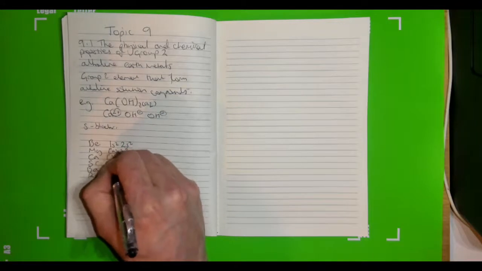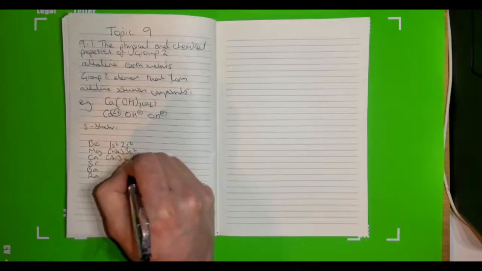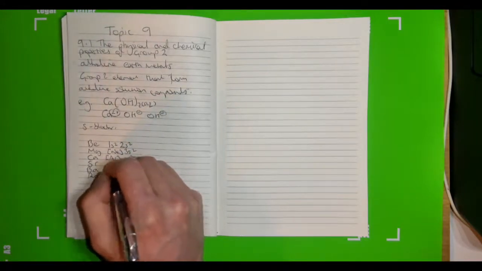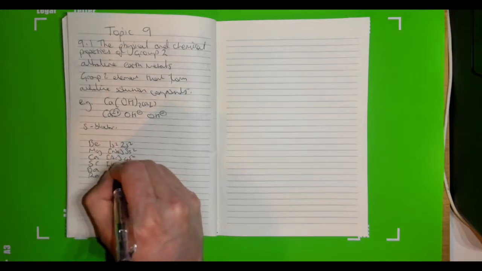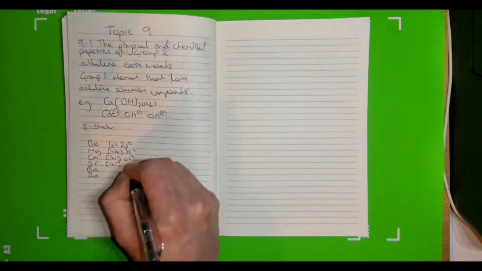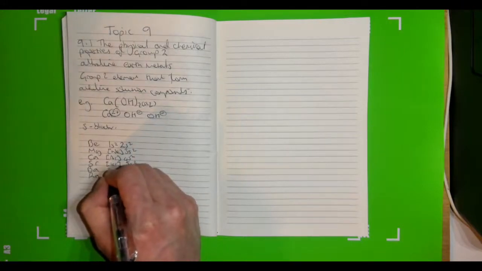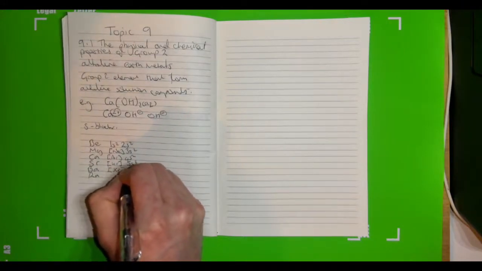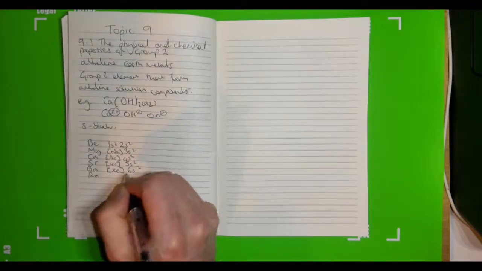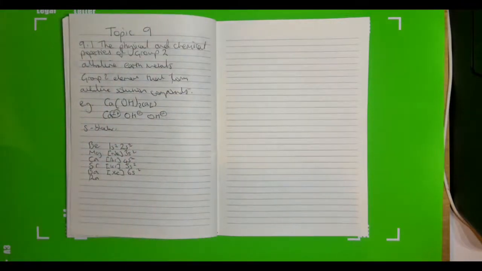Calcium is argon, 4s2. Strontium is krypton, 5s2. And barium is xenon, 6s2.